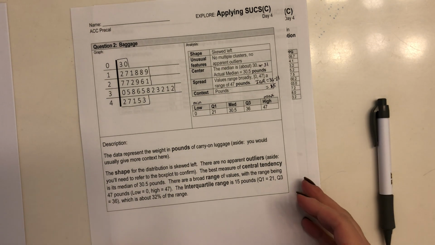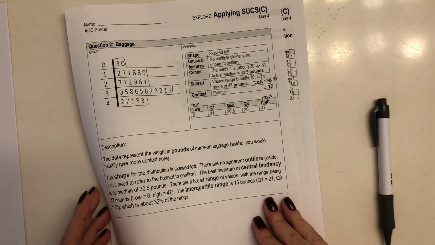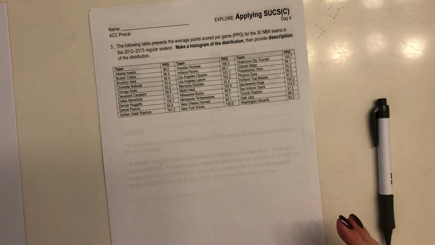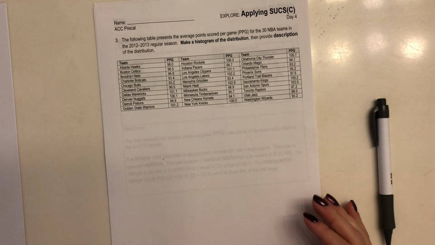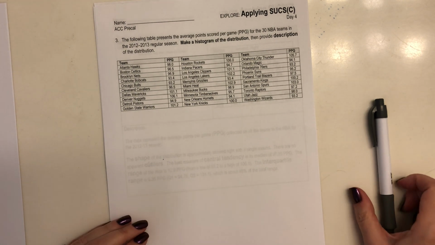So hopefully that one made a lot of sense to you and you looked at it and went, yes, I've seen all of this before. Okay, so let's talk about your next one. Your next one is a histogram.